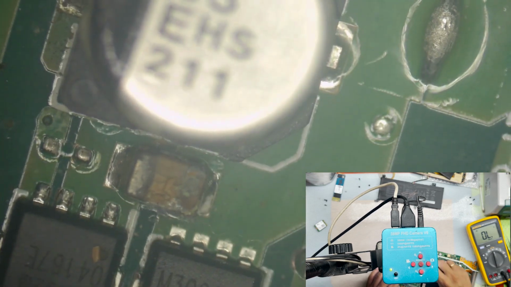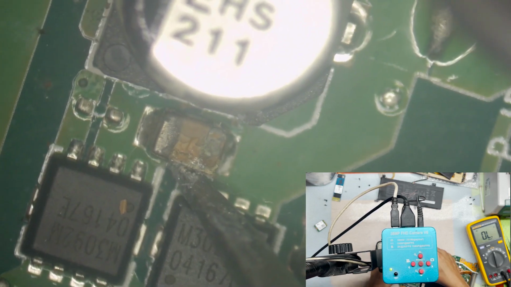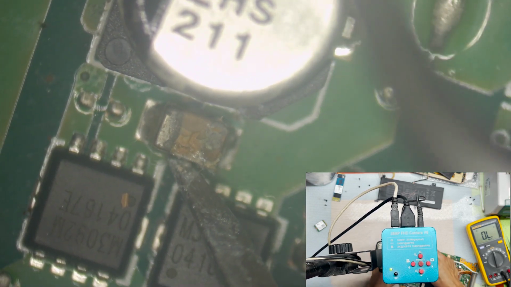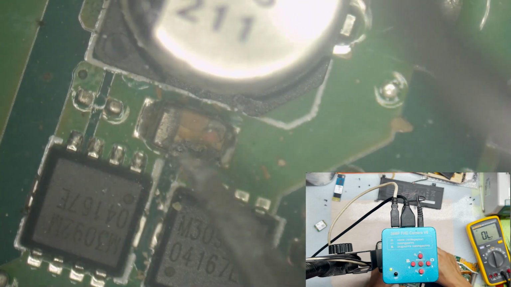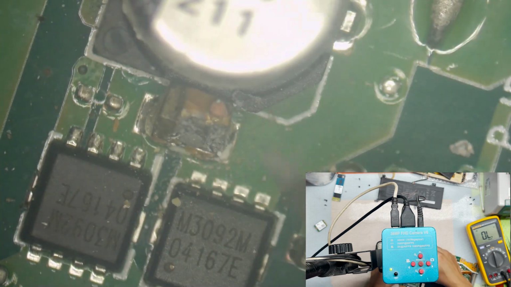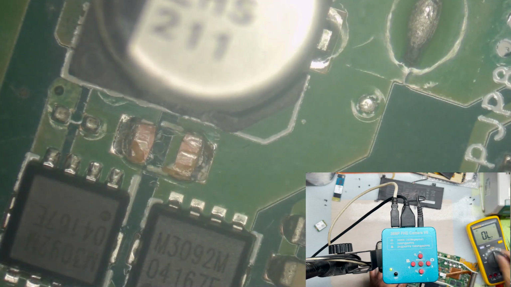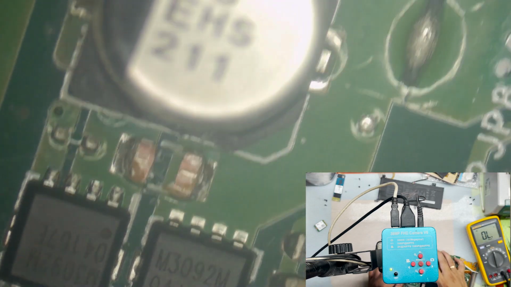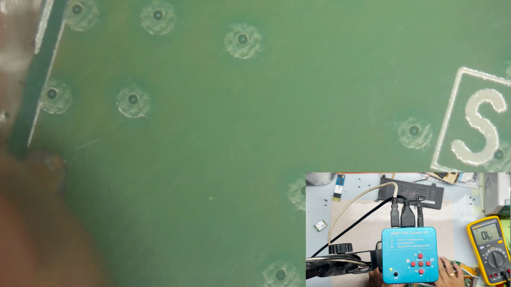It's a bit hard. Yes. Okay, it's a bypass capacitor.